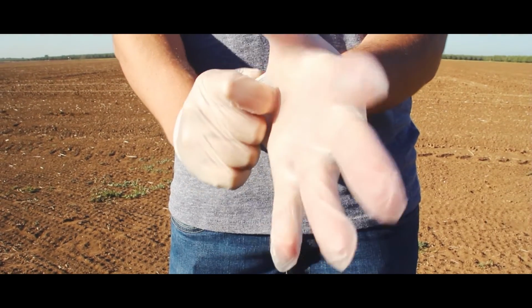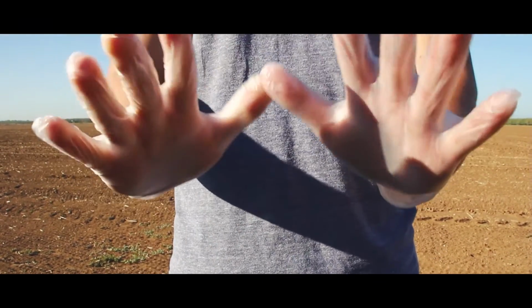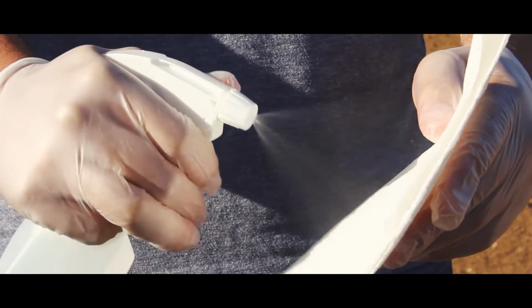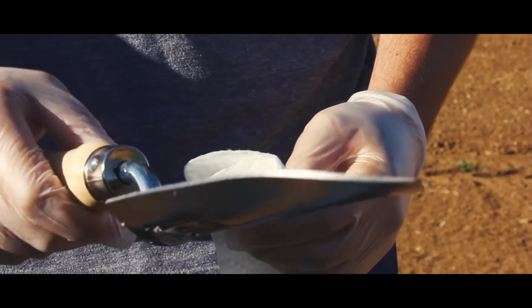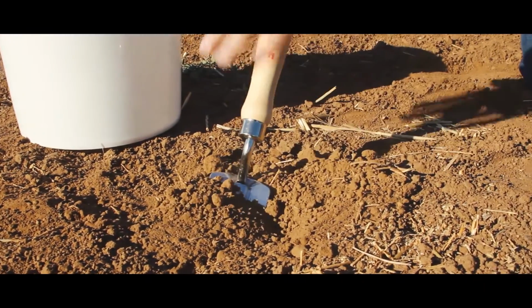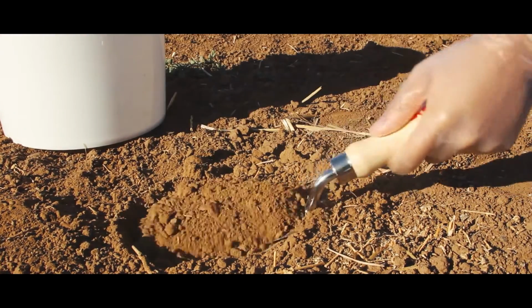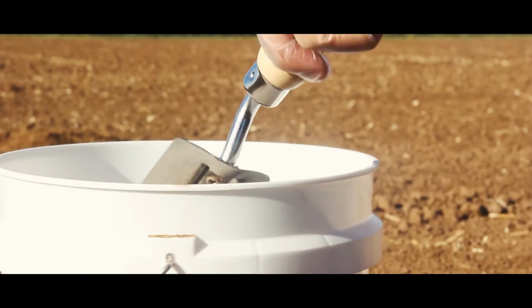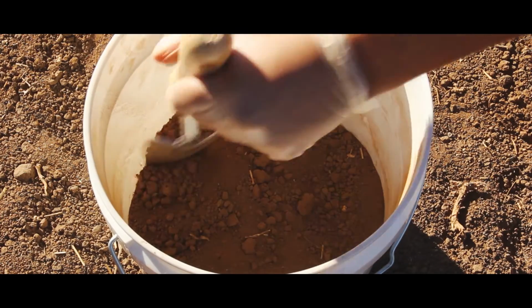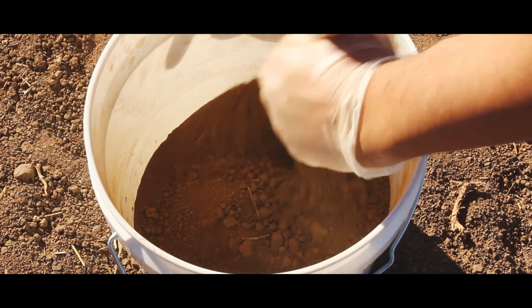Before sampling, make sure to wash your hands or use gloves to prevent contamination. Using a sterilized trowel, spade, or similar device, take a thin vertical slice of soil from the surface to about 6 inches into the ground. Place the sample in a clean bucket. When the samples have been taken from each point, mix the soil well.